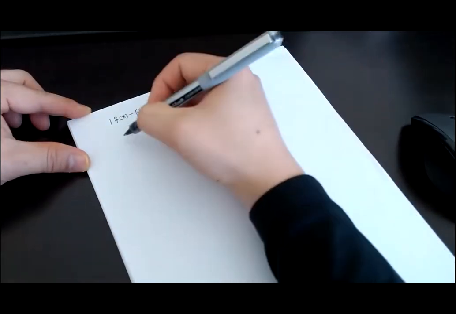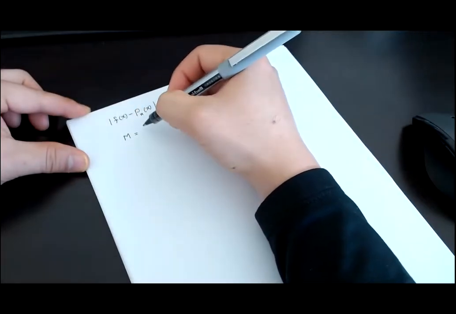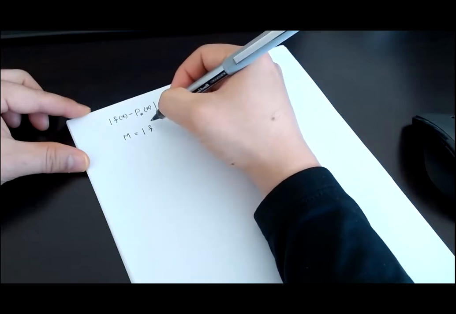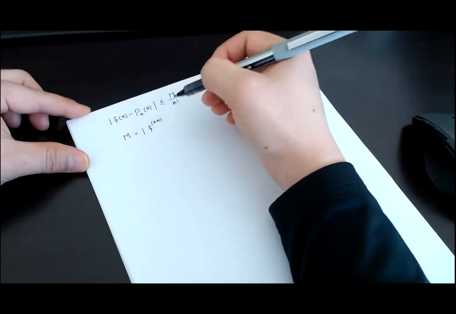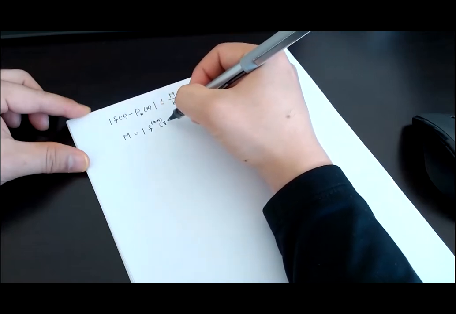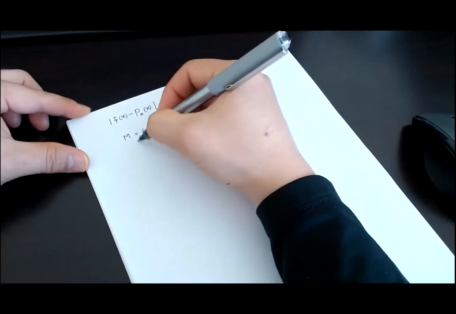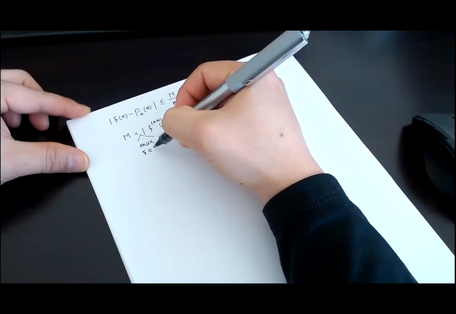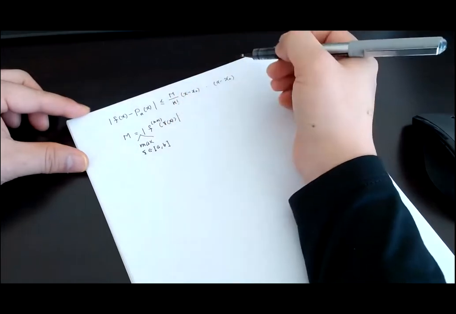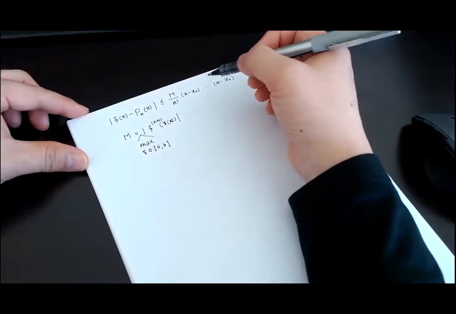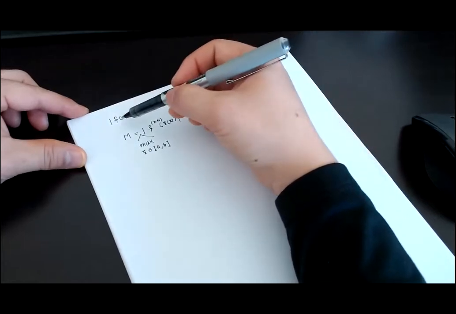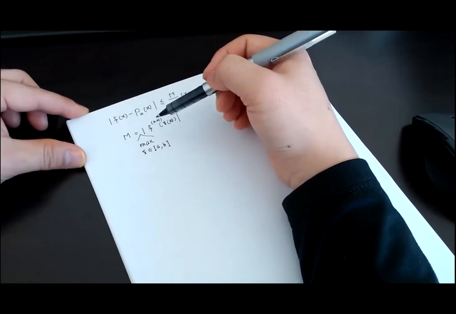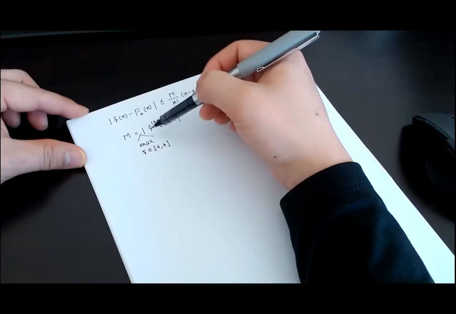So what is M? M is the absolute maximum of the (n+1)th derivative of f of x on the interval a, b. Since f of x is an unknown function, we therefore don't know the (n+1)th derivative of f.